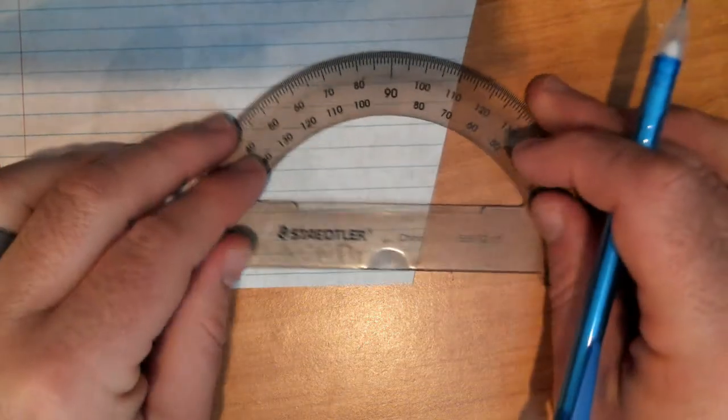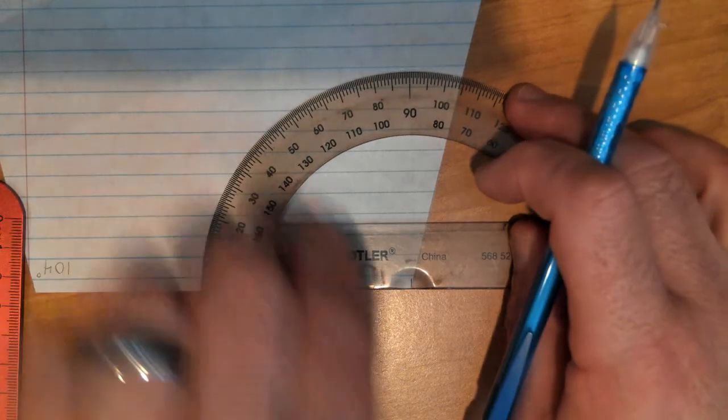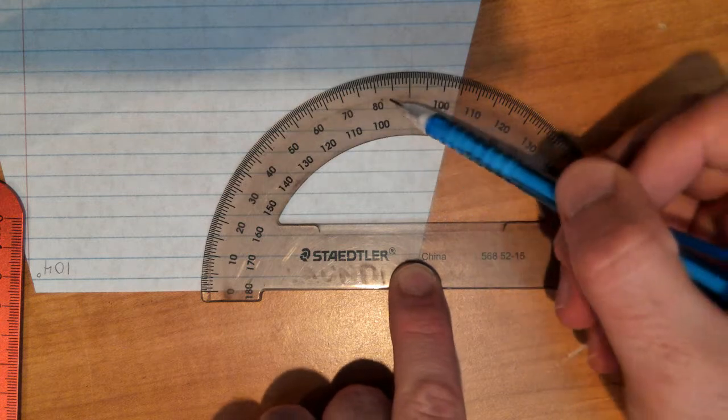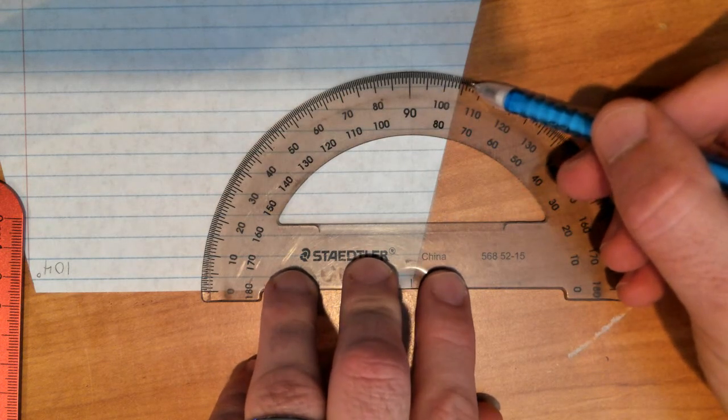And there's a reason why I'm rounding it that way. I'm going to show you in just a moment. Okay. Let's measure the last one. Line it up. Start at 0. Okay. 10, 20, 30, 40, 50, 60, 70, 80, 90, 100. That one's even more clearly on 104.